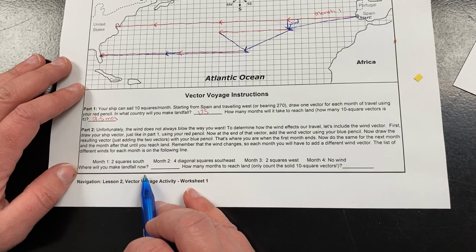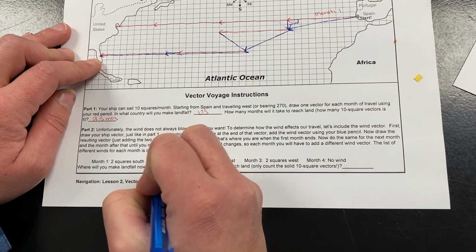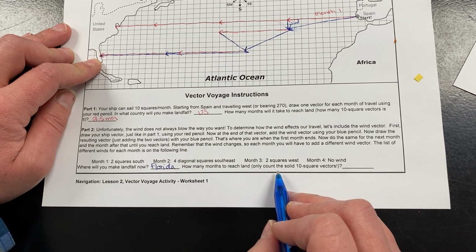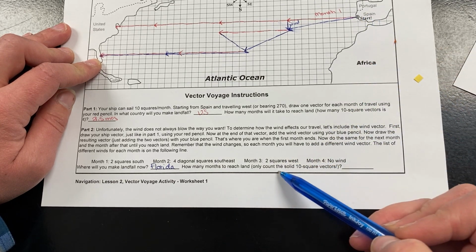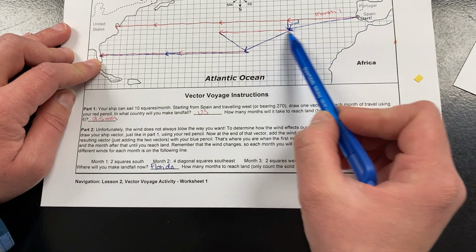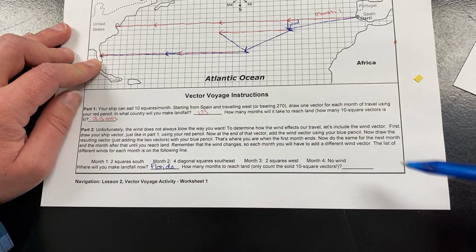So where will we make landfall now? Florida. How many months to reach land? Only count the solid 10 square vectors, and we had 4 months worth of data, so 4 months.